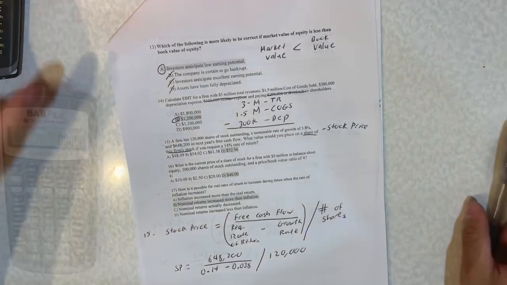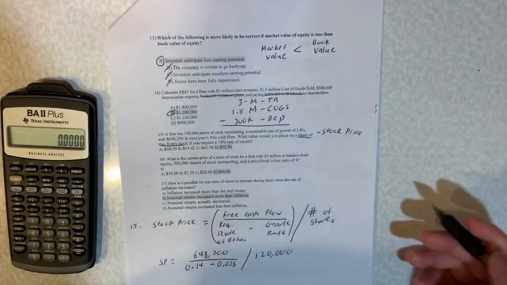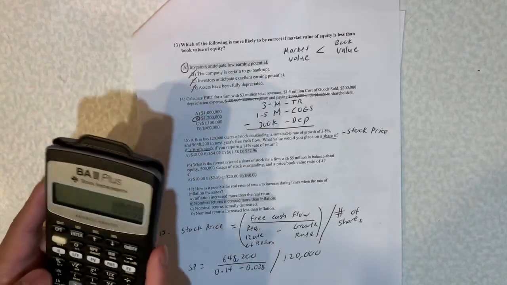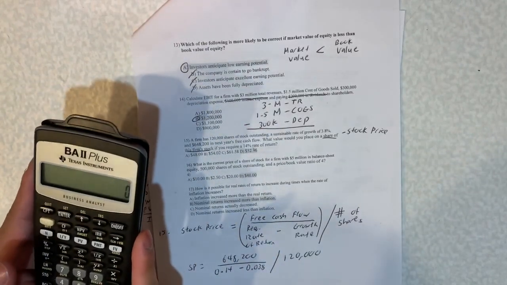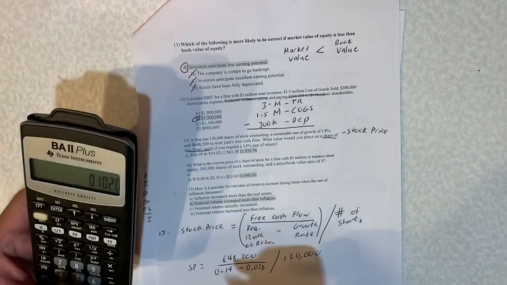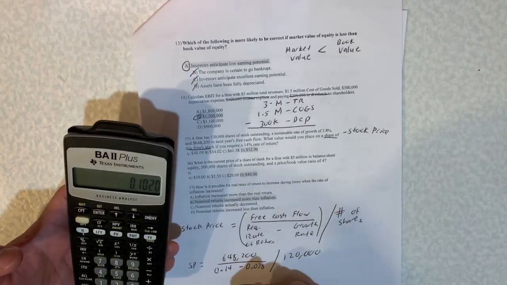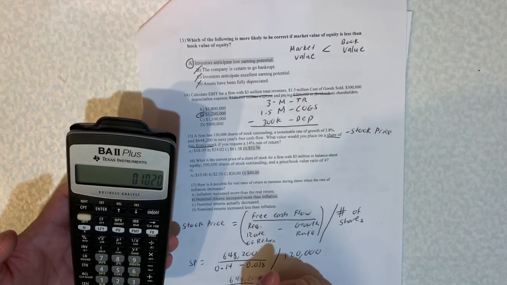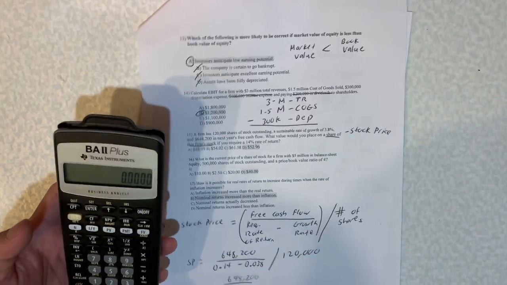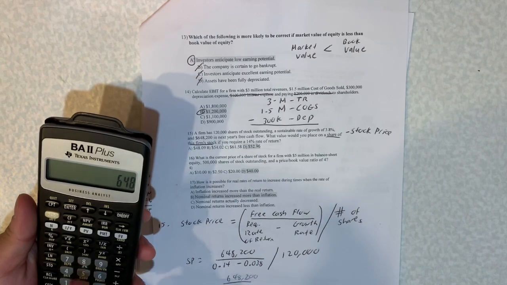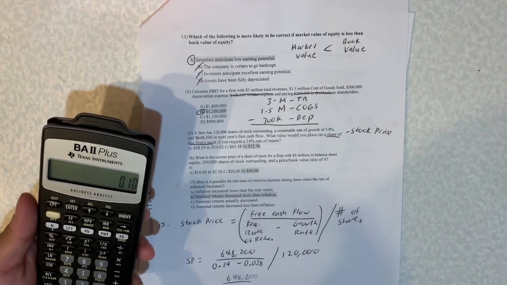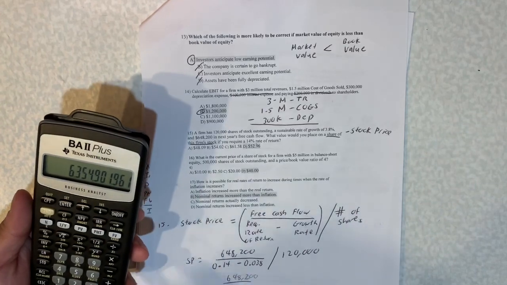So if you plug all of this in, for organizational sake, we'll do the denominator first. 0.14 minus 0.038 is 0.1020. So 648,200 divided by 0.1020, and you get this number.